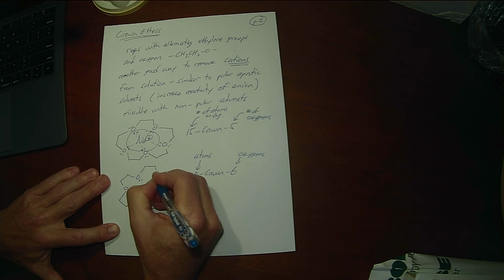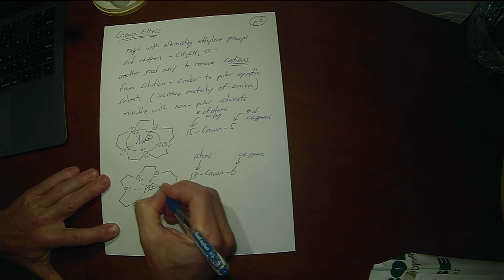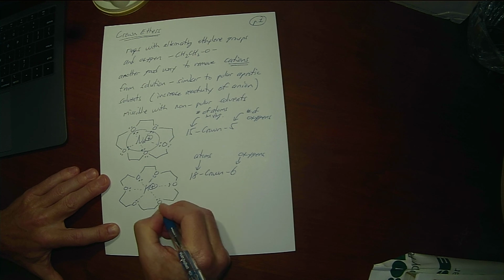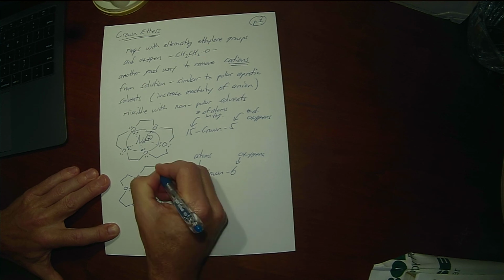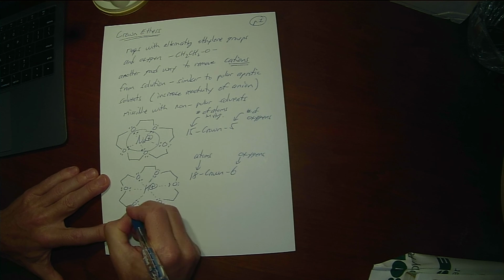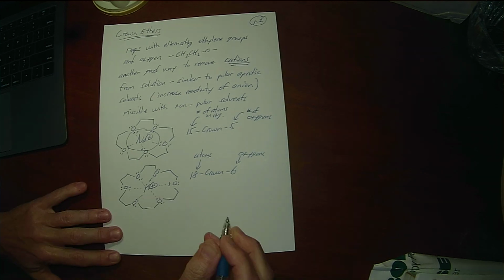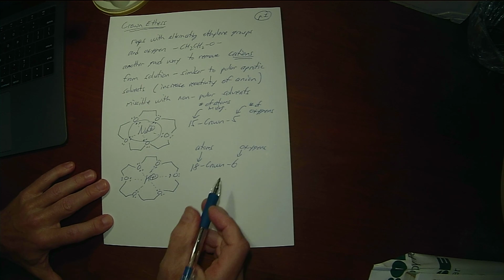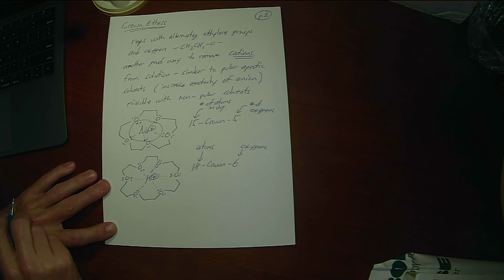So you can choose which ion you're removing from solution by choosing the right size cavity by selecting the correct crown ether. So 15 crown 5 will remove sodium from solution and 18 crown 6 will remove potassium from solution.